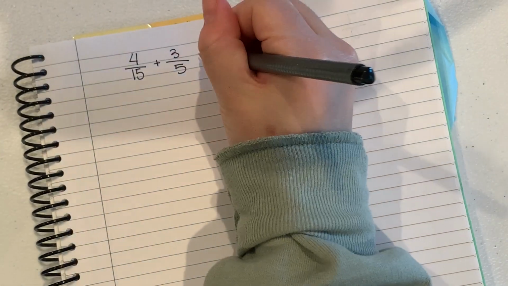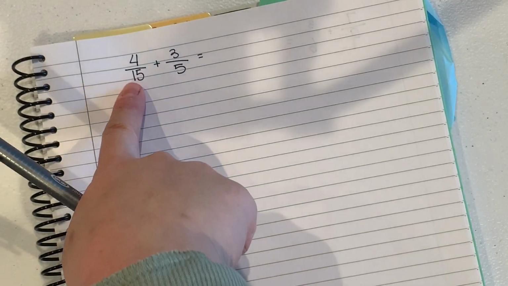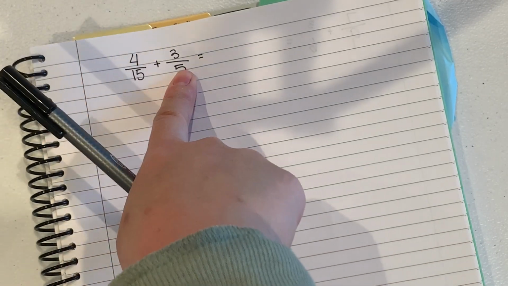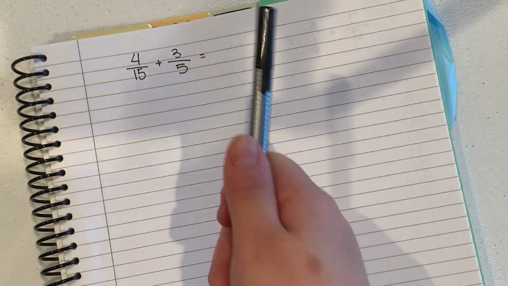If I have the problem 4/15 plus 3/5, I want to see what this equals. What is my sum? In order to add fractions, I have to check: do they have the same denominator, or do I have to find a common denominator? When I look at my denominators, they're 15 and 5. So I know that I can't just drag it across or just add.